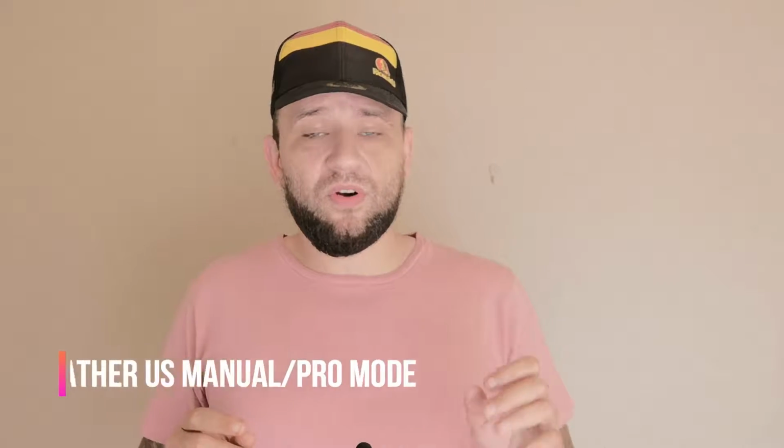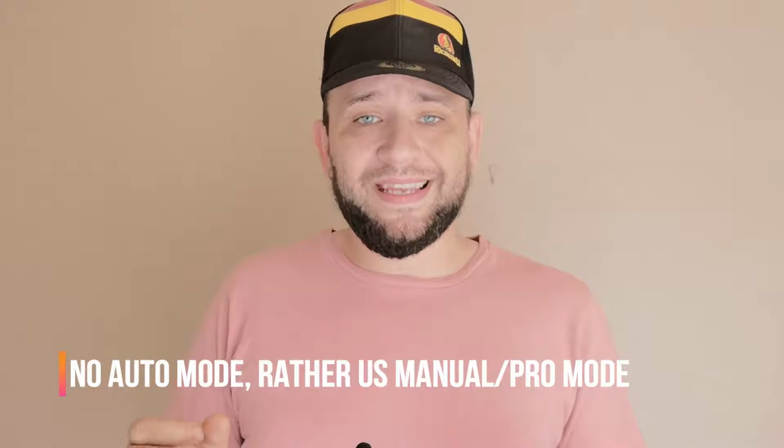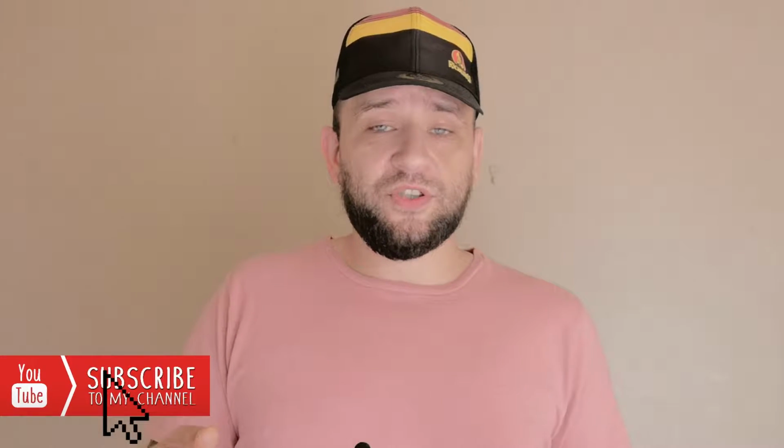I've said this one before, do not use auto mode. Switch over to manual mode and start getting comfortable with that. You have total control over the picture and how it's going to look and come out after you snap it. The advantage of shooting in pro/manual mode is you can shoot your pictures in RAW. If you haven't watched my video yet on shooting RAW versus JPEG, you can check it out in the card at the top, or the link will be in the description down below.